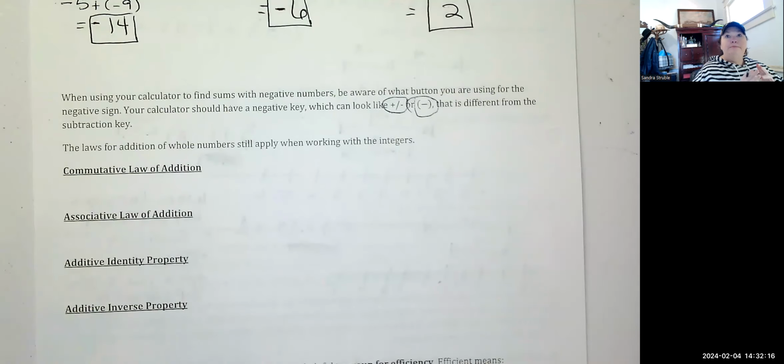Okay, please be careful. If you can't find it, you could send me an email with your model of your calculator, or you can even look it up. Search where is the negative symbol on, and then type in the model of your calculator.